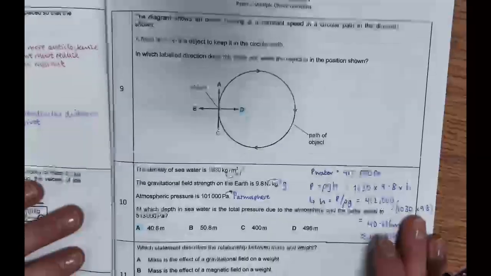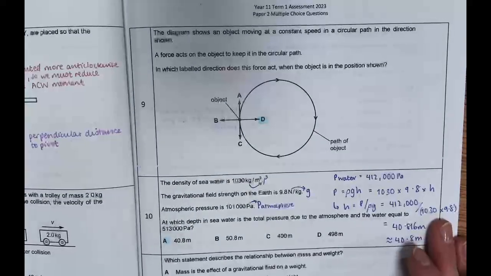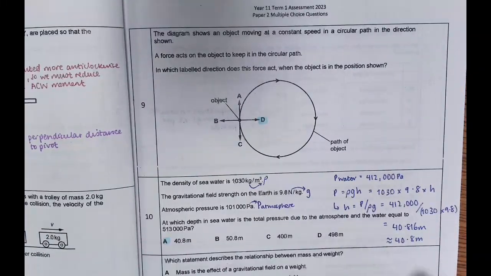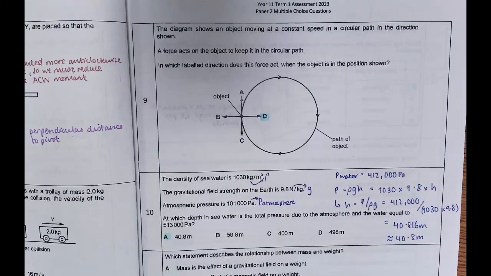Okay. In number 9, this is one you either know or you don't. So the diagram shows an object moving at a constant speed in a circular path in the direction shown. A force acts to keep the object in the circular path. In which labelled direction does this force act when the object is in the position shown?